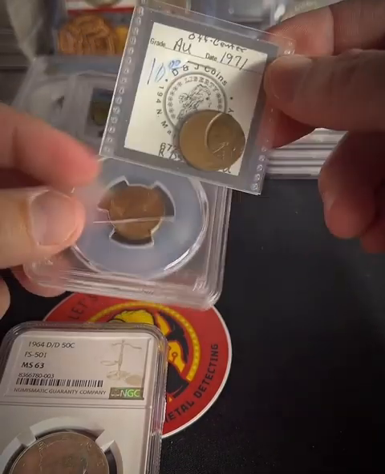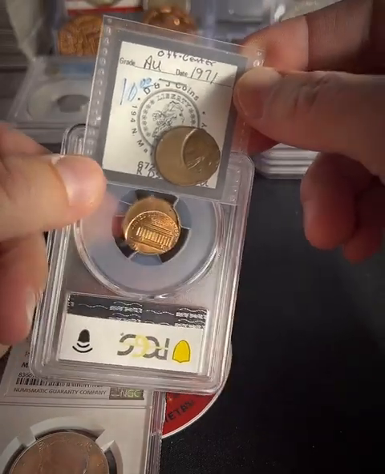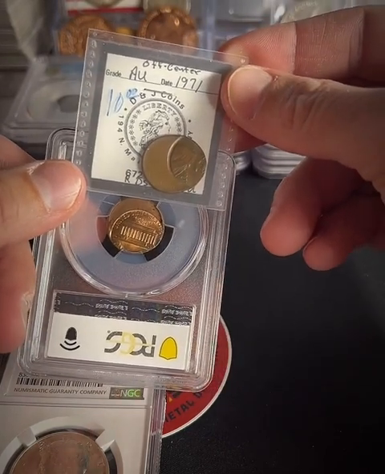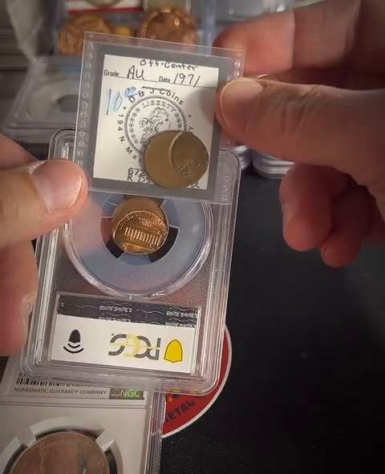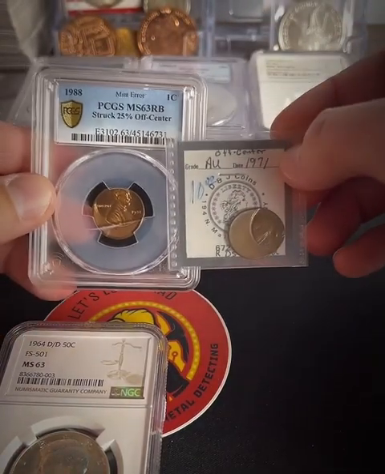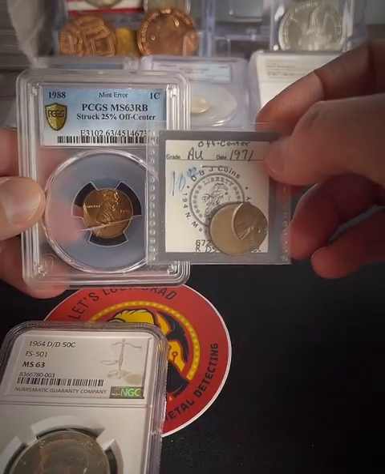That's a pretty good off-center strike, so you can see the big difference between them both, how far it's off. So if this one's 25% at the bottom, this one up here is probably definitely going to be 45 to 50% off. So that's pretty interesting. But these two right here are going to be mint errors. They're not a variety, so they're mint errors. Just give you a heads up on that.